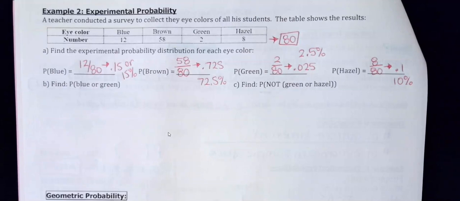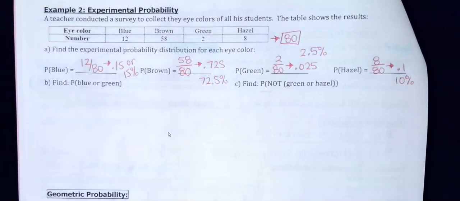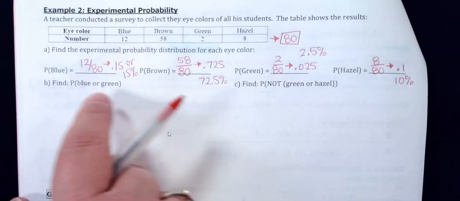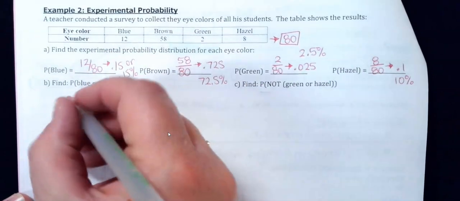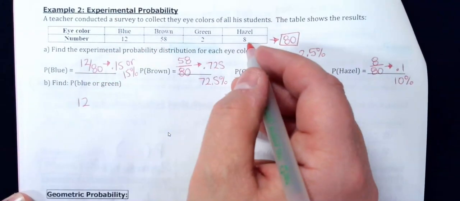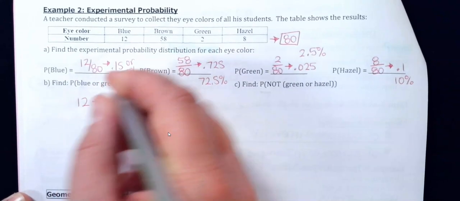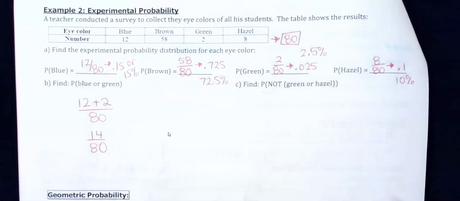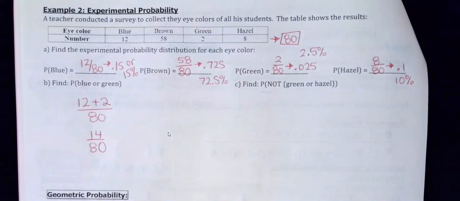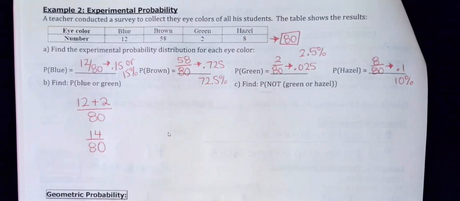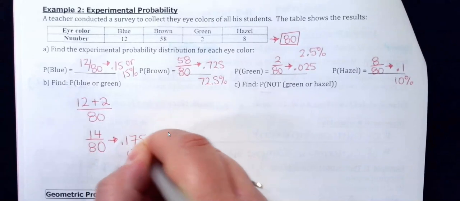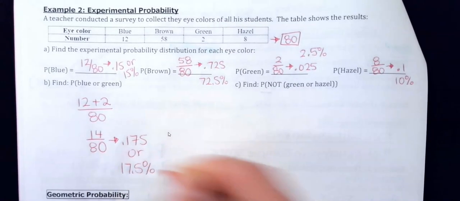Okay, now, probability. If I randomly pick somebody out of this group of students that they have blue or green eyes, all you have to do is take those 2 colors and add them together. So 12 people have blue eyes and 2 people have green eyes out of the total 80. So it'd be 14 out of 80 if I randomly selected somebody from this group. And this is going to give you 0.175 or 17.5% as a percent.